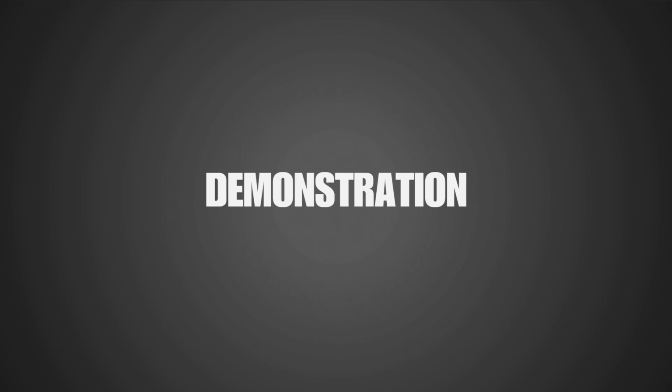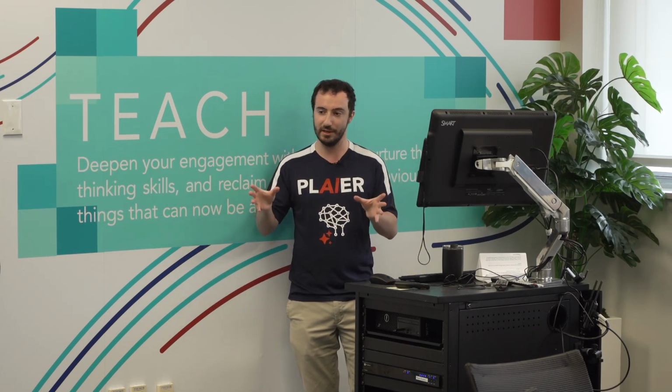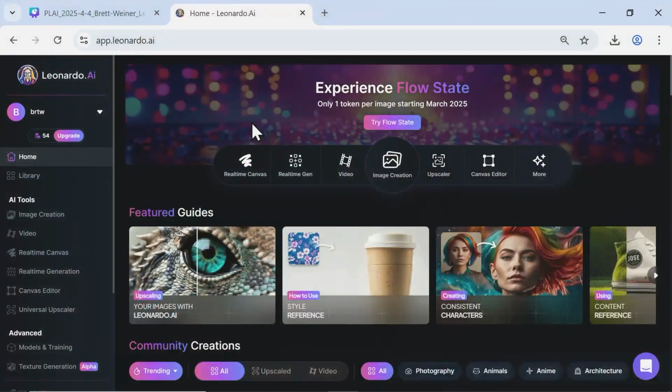Then we'll have a demonstration. So for those of you just coming in, I've gone over the basics of the tools, and now I'm going to show you exactly what the tools can do, what they look like, how to use them. So I'm going to go over to LeonardoAI over here. All right, so this is LeonardoAI.